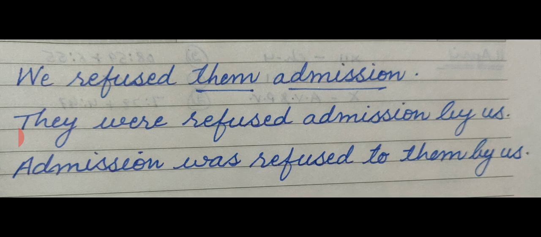According to the verb, which is second form, it means simple past. Which helping verb will be used in passive? When you change sentences of simple past into passive, we use helping verb was, were. So they is plural, so we have to take helping verb were. They were refused. The direct object will come as it is.